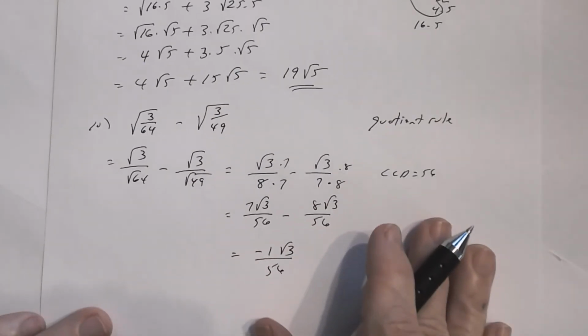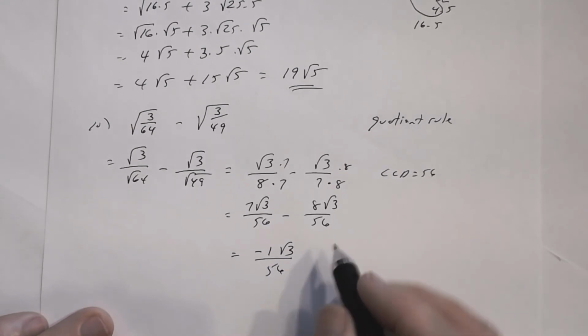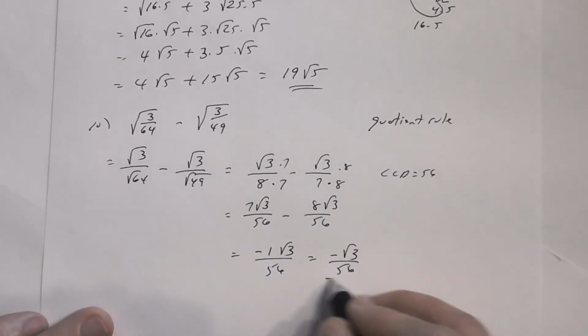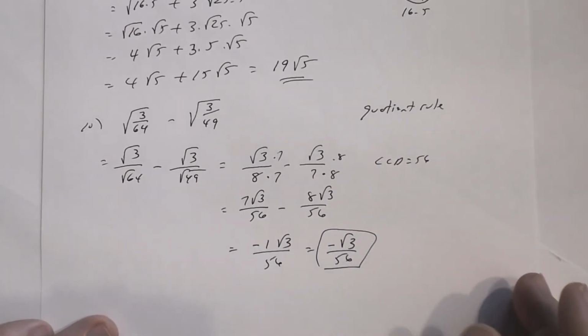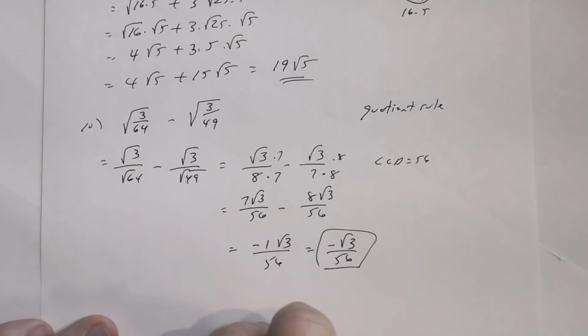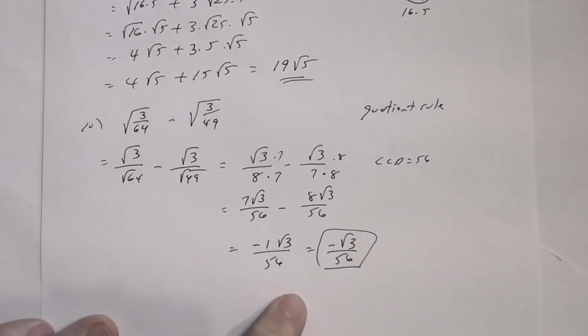But we prefer, remember, if it's just negative 1 square root of 3, just write it as negative square root of 3 divided by 56. And so that's it. So you have to remember some things. Sometimes what you learned a long time ago still applies. So in this case, finding the LCD and adding and subtracting fractions. All right, so that was number 10.